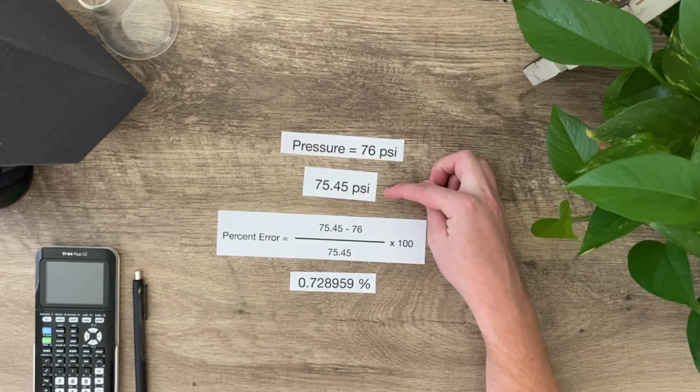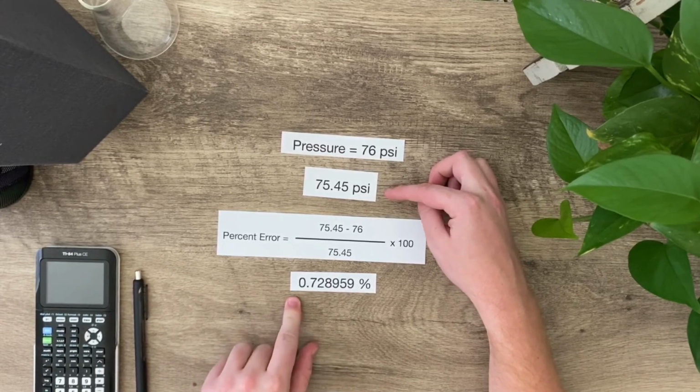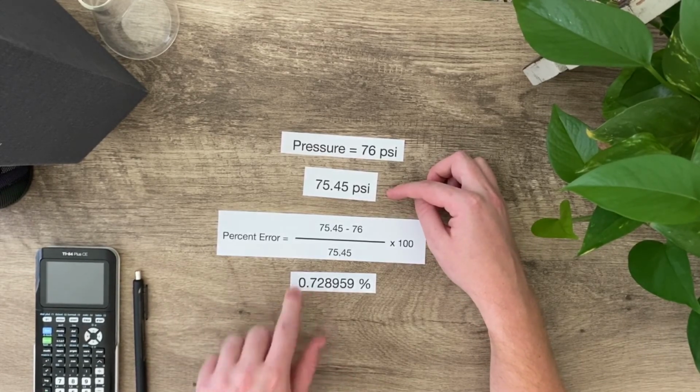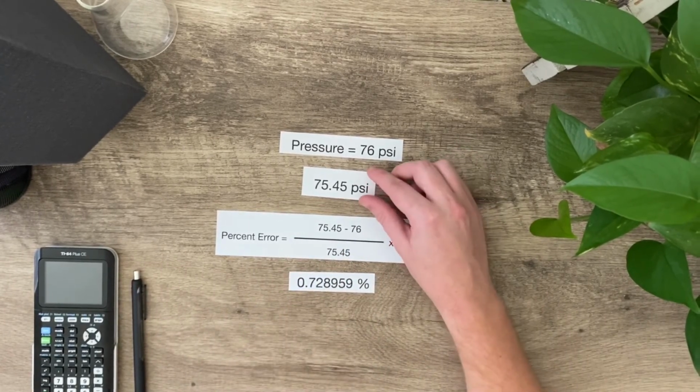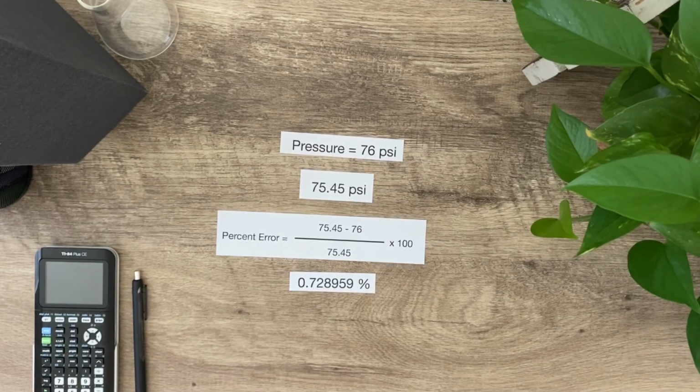Now, I also want to point out a thing here. You're going to get a negative percent value. That's okay. That just means the order here has flopped. You can just make that positive. The negative sign is not important here. We just want to know the percentage.